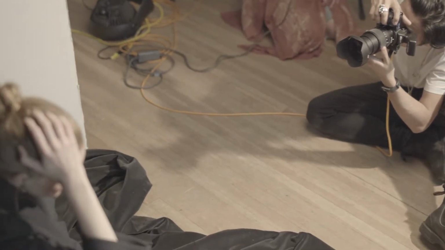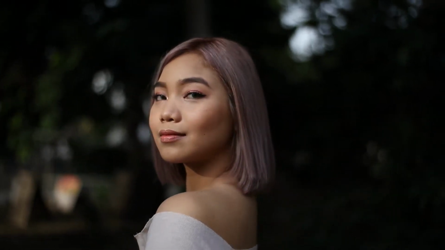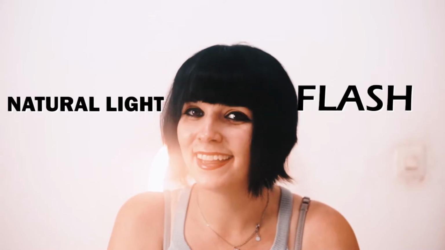So what do you choose? Flash photography or natural light photography? Discover the best lighting technique. Have your camera and let's get started. Understanding flash photography.